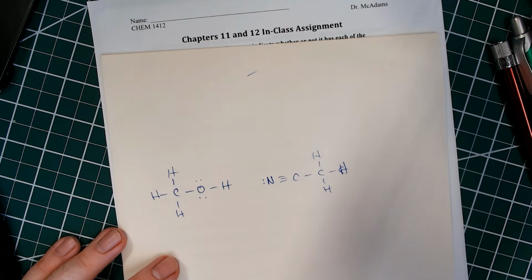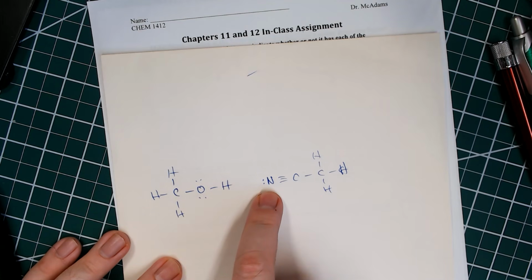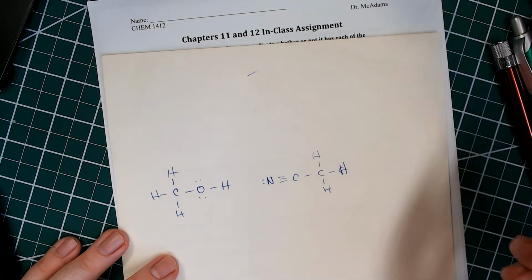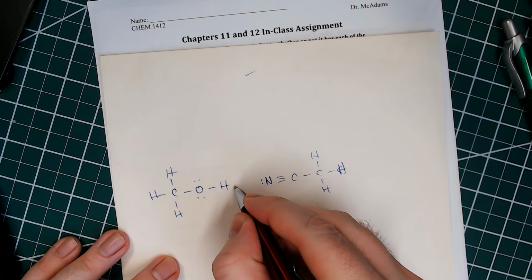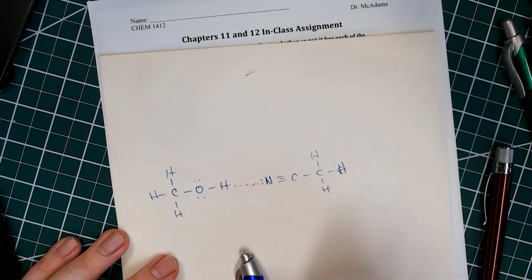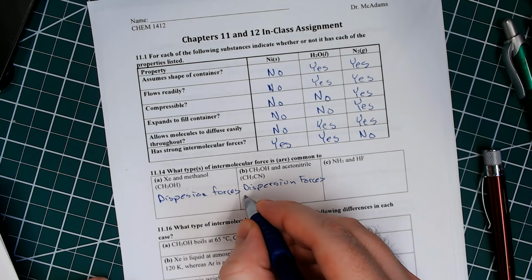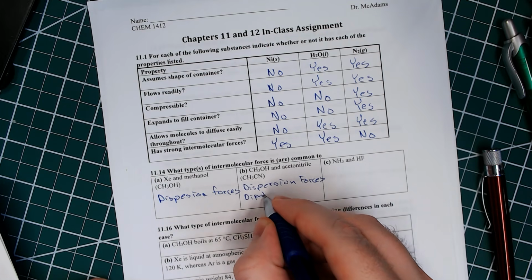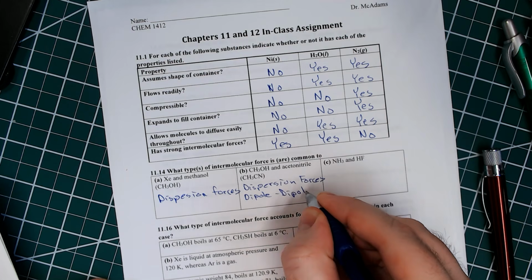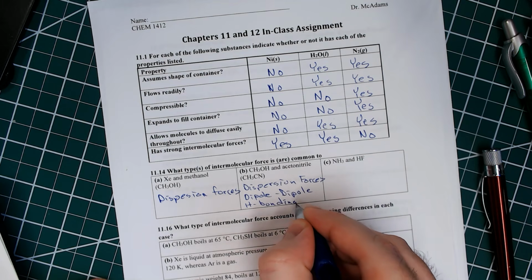And we need to have a hydrogen that is covalently bonded to either nitrogen, oxygen, or fluorine. So yes, this counts. And on the other molecule, we need to have a lone pair of electrons on either nitrogen, oxygen, or fluorine. So we do have that lone pair of electrons, so we can get a hydrogen bonding interaction between those. So yes, this is capable of hydrogen bonding. So this one will have dipole-dipole because they are both polar, and it will also have the hydrogen bonding, which I'm just going to call H bonding.